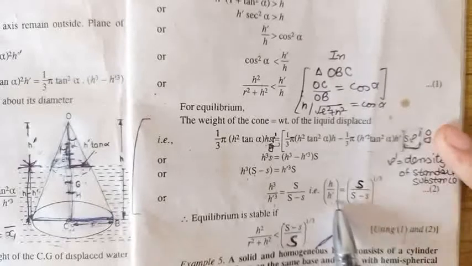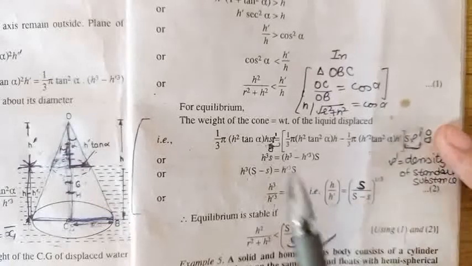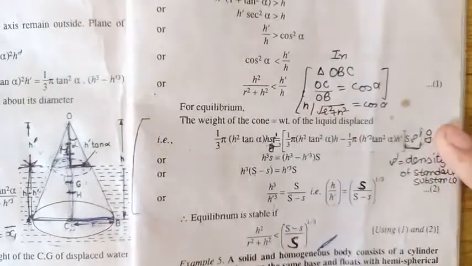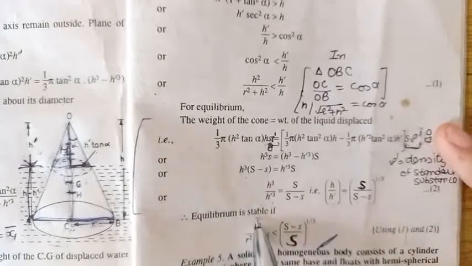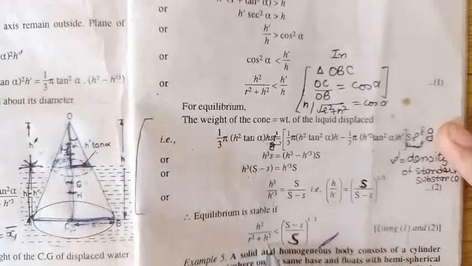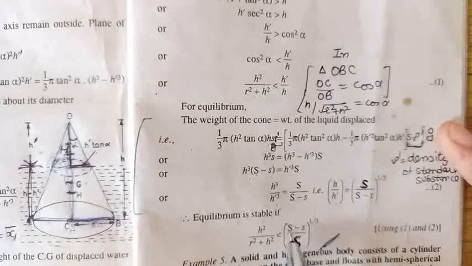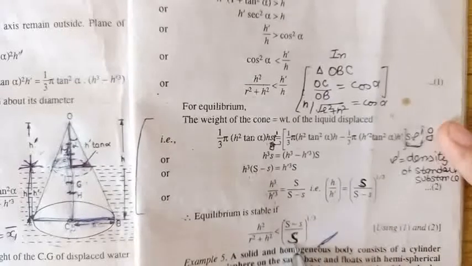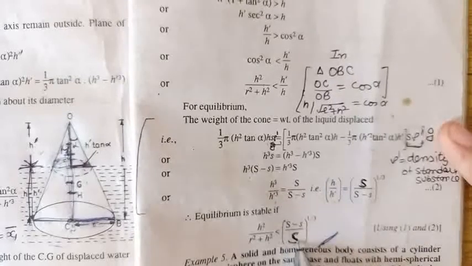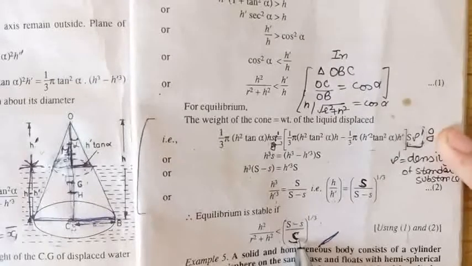Now we can substitute this value in the condition of stability of equilibrium, which we already obtained in equation 1. So here, putting the value of h dash upon h, we get equilibrium is stable if h square upon R square plus h square is less than the cube root of the ratio of capital S minus small s with capital S. Here small s is the specific gravity of the cone and capital S is the specific gravity of the liquid. So this completes the proof of the required result.